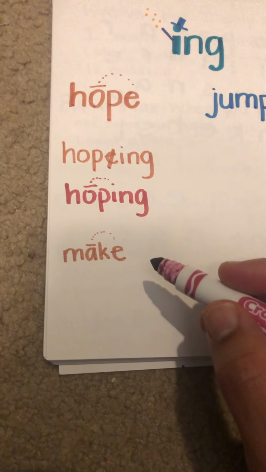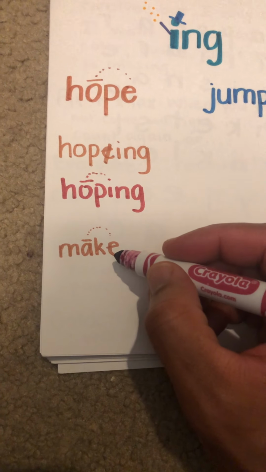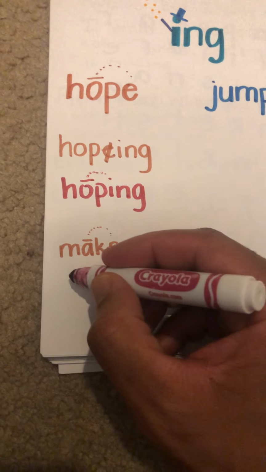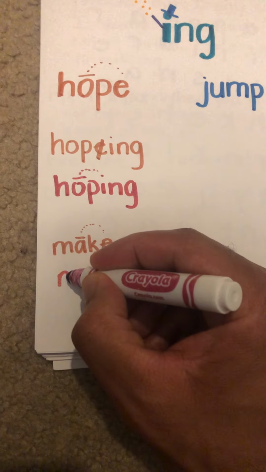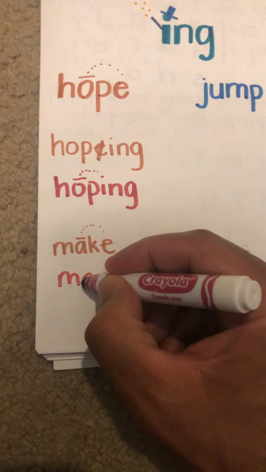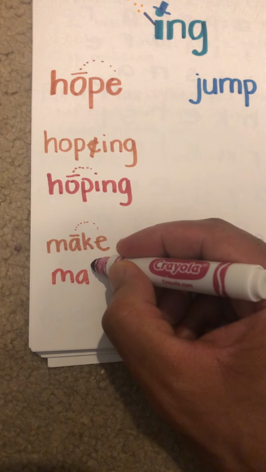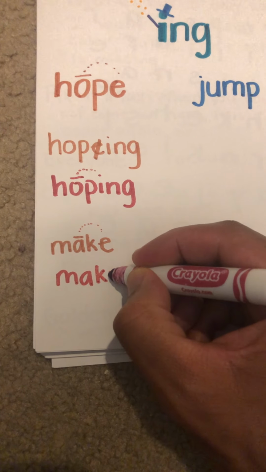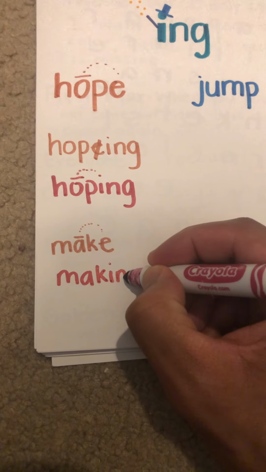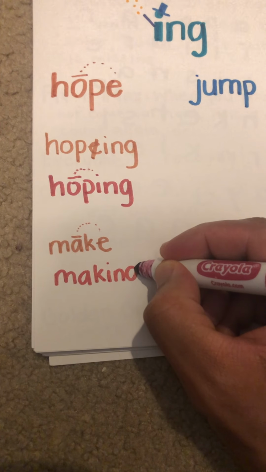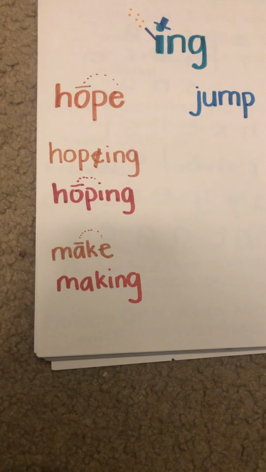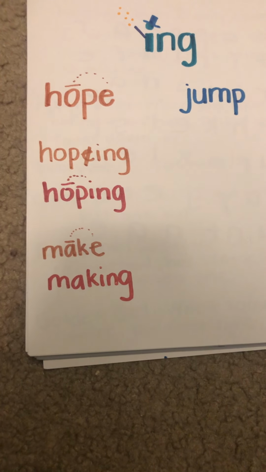Well, just like we saw before, my ing can take the place of my magic E, so I do not need that magic E anymore. I can just add the suffix ing, making. I'm thinking about making pancakes this morning. I don't know. We'll see how I feel.